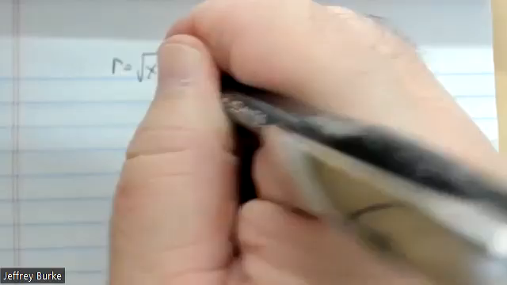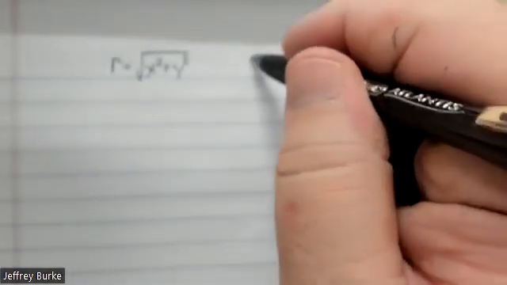Okay, we're going to convert points that are rectangular into polar now. There are a few things you're going to need to know for this one. R equals the square root of x squared plus y squared. Theta equals the inverse tangent of y over x.